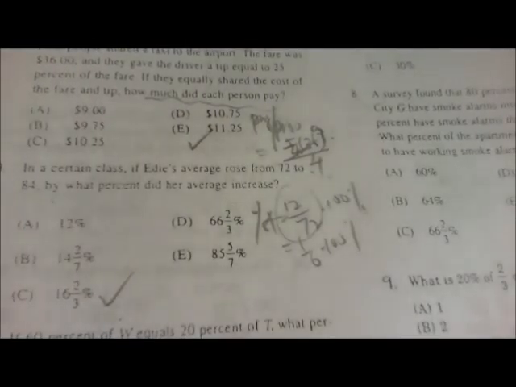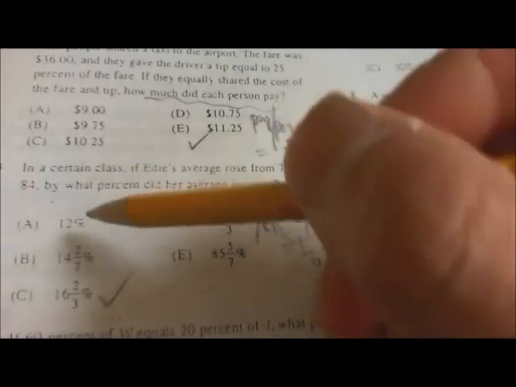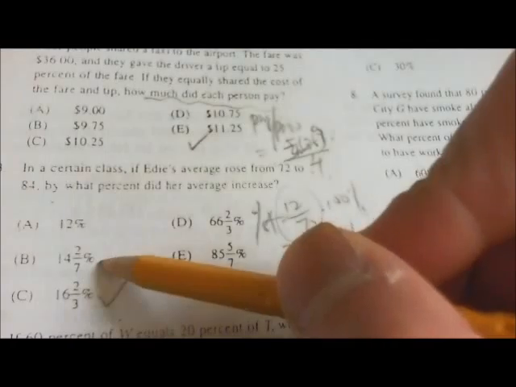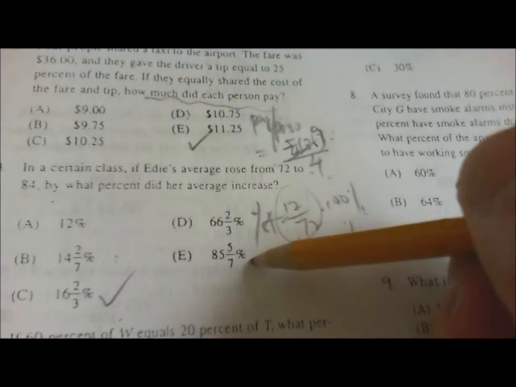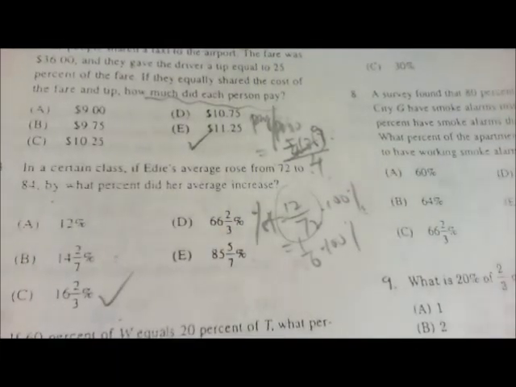Now you have to remember 1/3 is 33 and 1/3%, and then 66 and 2/3% equals 2 over 3. So 1/6 is half of 1/3. So 16 and 2/3% is half of 33 and 1/3%. Right? So you notice that this is a 1/7 actually. This is 6/7, and this is 2/3. Right?